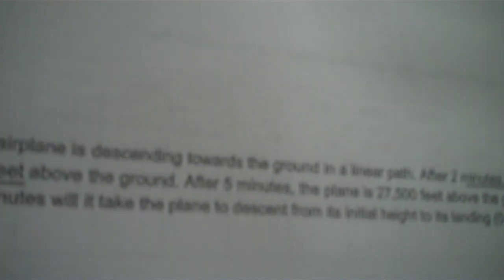An airplane is descending. That means it's going down towards the ground in a linear path. That means it's like this. After 2 minutes, the plane is 29,000 feet above the ground. After 5 minutes, the plane is 27,500 feet above the ground. How many minutes will it take the plane to descend, sorry about the spelling, from its initial height to its landing? Okay, so you have minutes and feet.